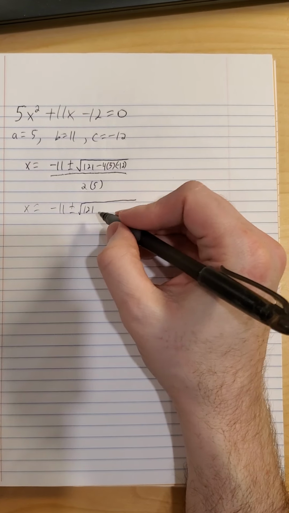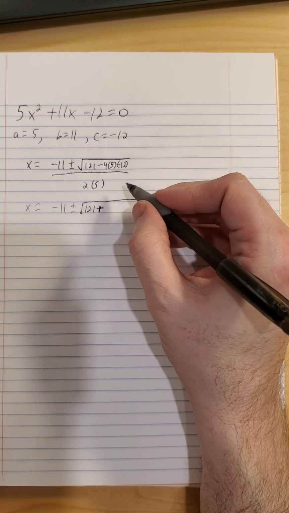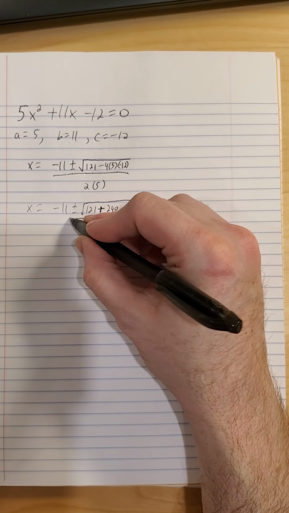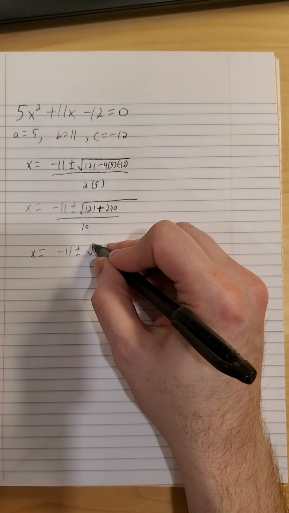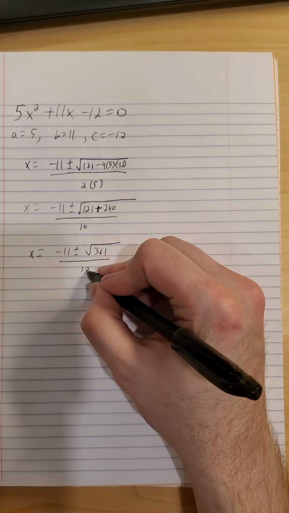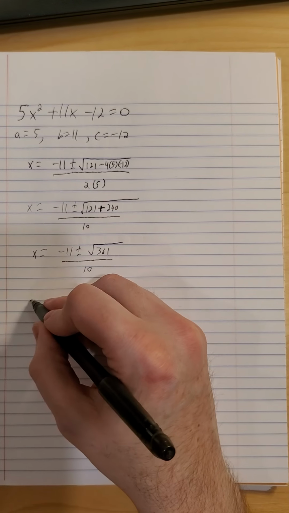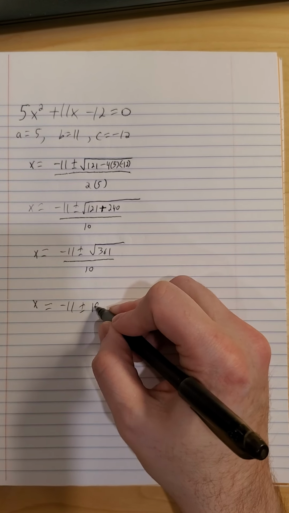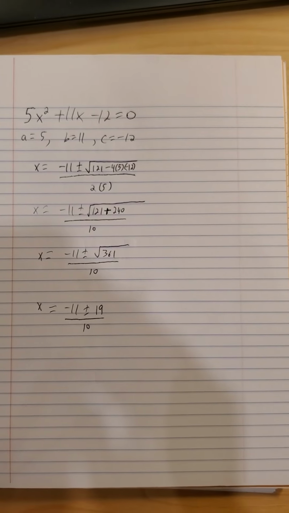I have an even number of negatives. That will turn this into a plus. And let's see, 4 by 5 is 20. 20 by 12, 240. All over 10. So x is -11 plus or minus a square root of 361 all over 10, and 361 is a nice, neat, pretty perfect square. So x is negative 11 plus or minus 19 all over, pardon me, all over 10.